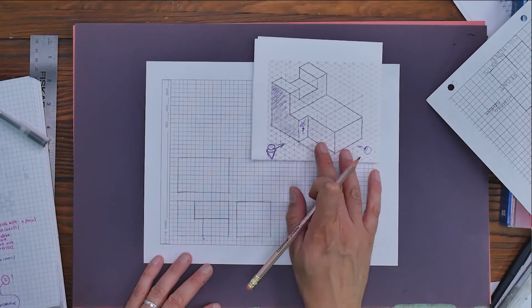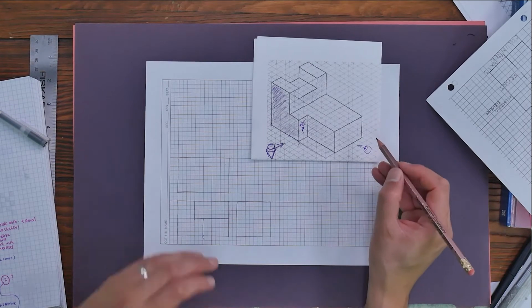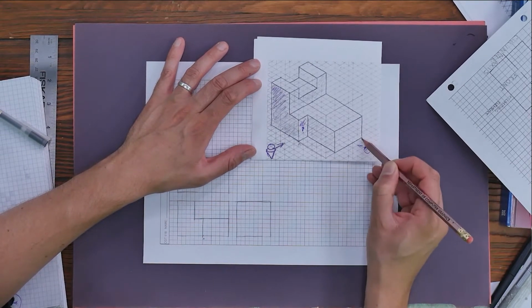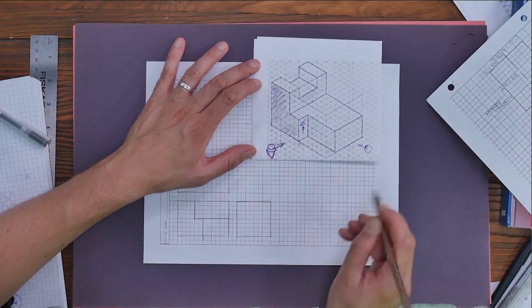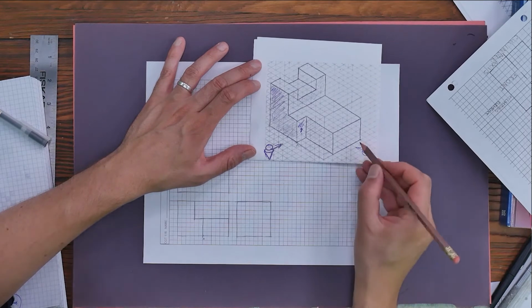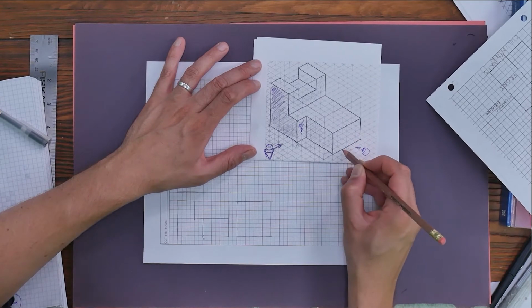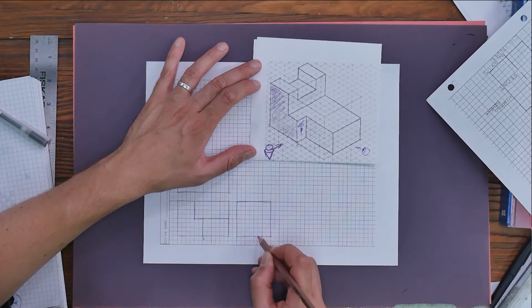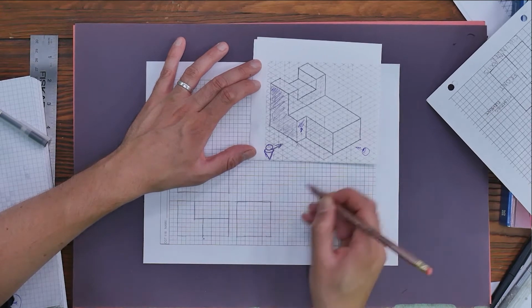I'm done with that. Now I'm going to do the profile. On the profile, from the back of the object towards the front, I'm going to start from the back. This point is this point. So I'm going to count 1, 2, 3, 4, 5, and 6. And then it goes up 4.